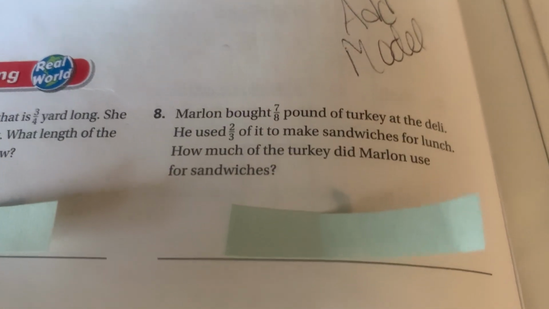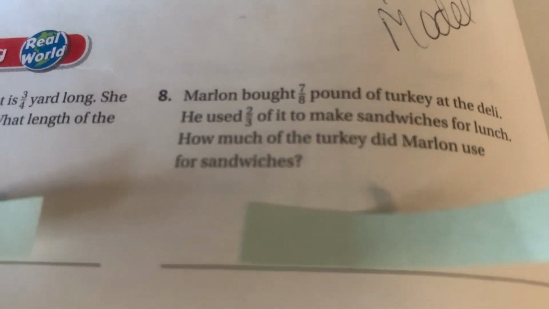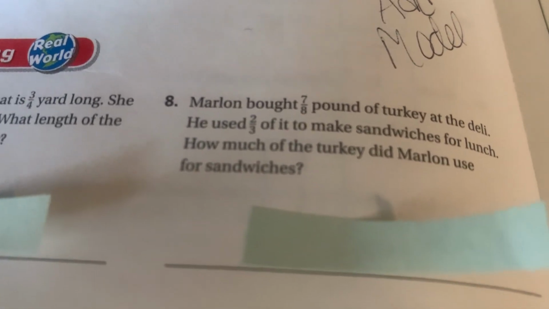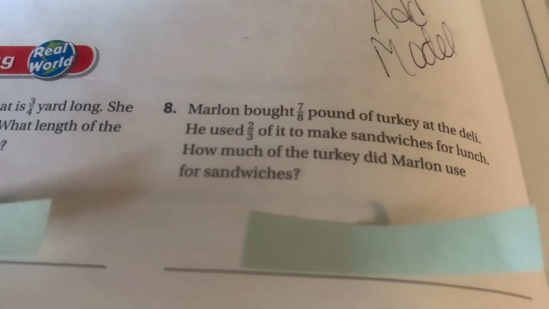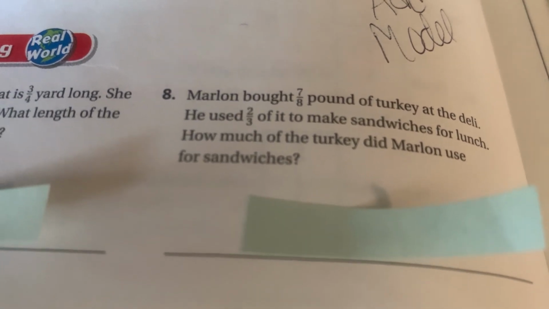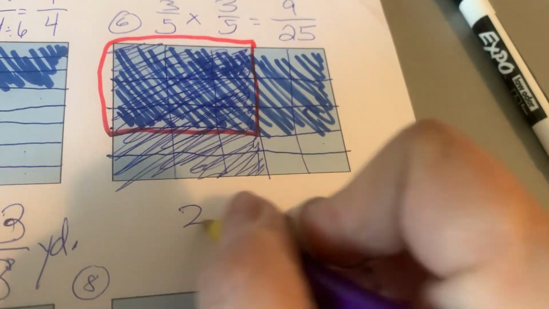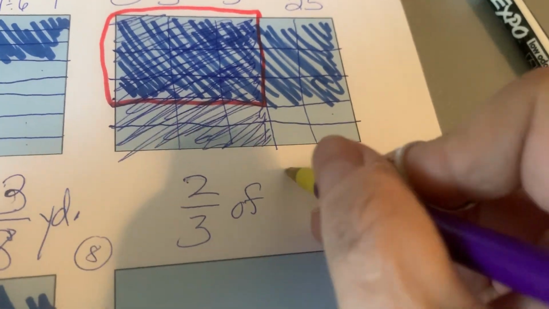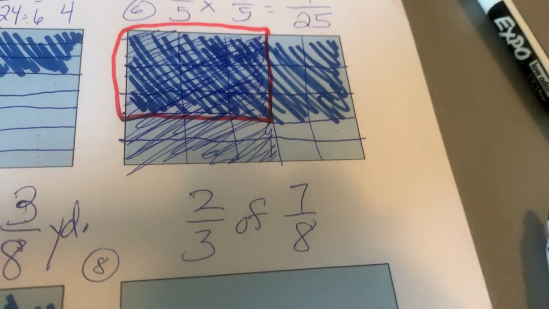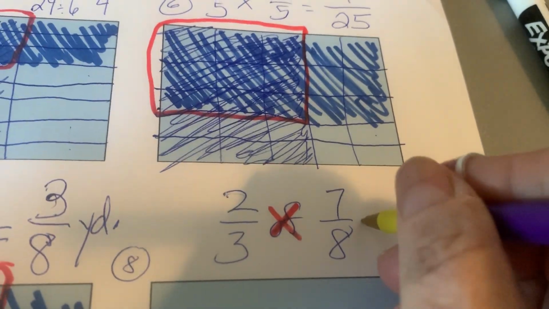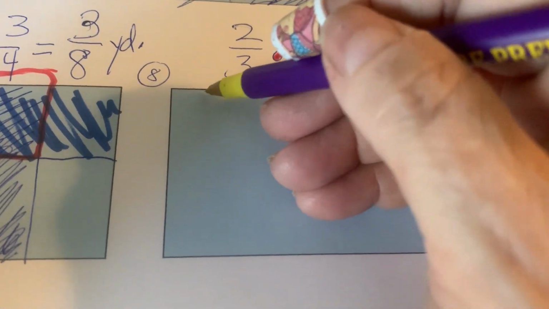All right. So Marlon bought 7/8 of a pound of turkey at the deli. Oh, I love turkey. That's my favorite from the deli. He used 2/3 of it to make sandwiches for lunch. How much of the turkey did Marlon use for sandwiches? Okay, so that means I need to find 2/3 of 7/8, which I know means the same as 2/3 times 7/8. So first, let's divide our rectangle into eighths.